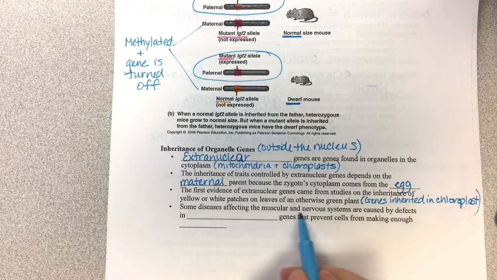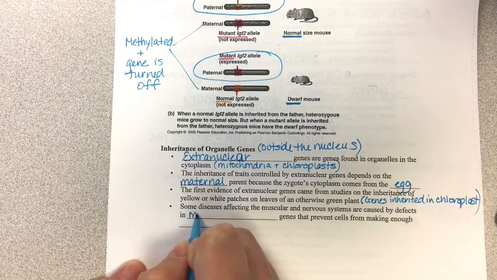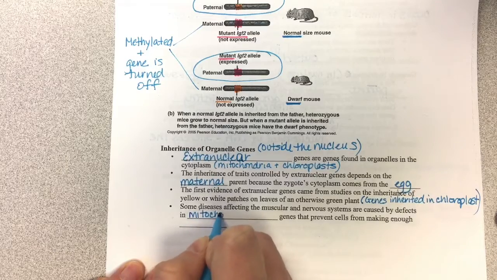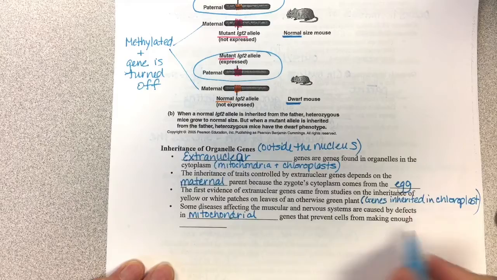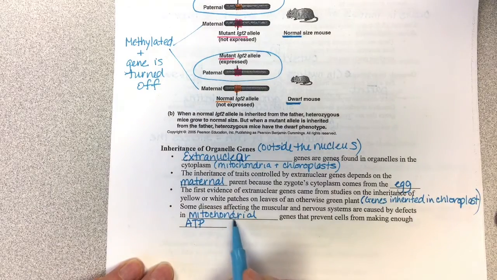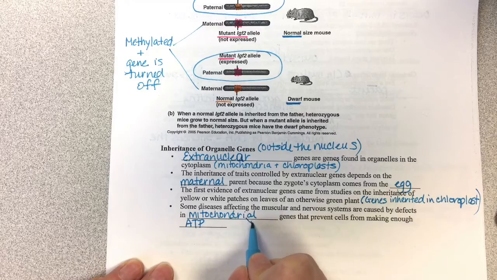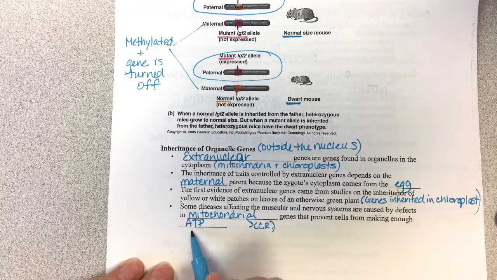Some diseases affecting the muscular and nervous systems are caused by defects in mitochondrial genes that prevent cells from making enough ATP. Remember, mitochondria are where cellular respiration occurs, which makes ATP.